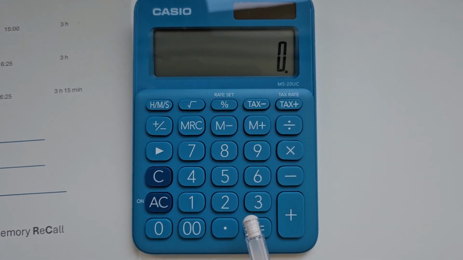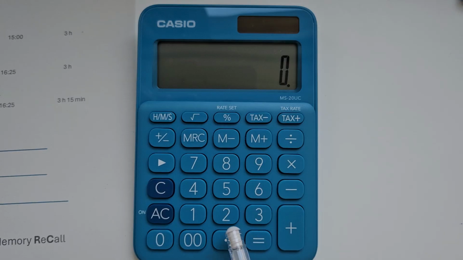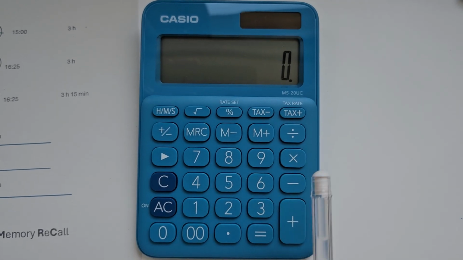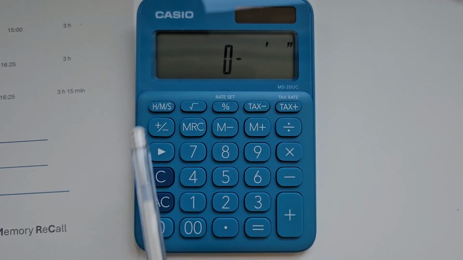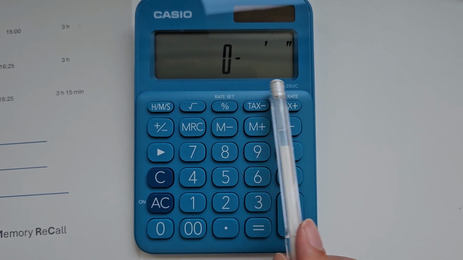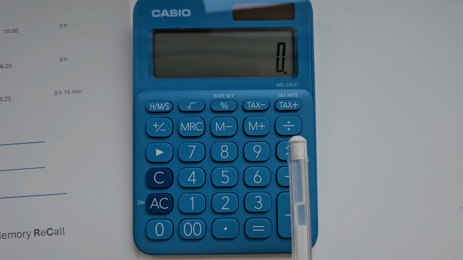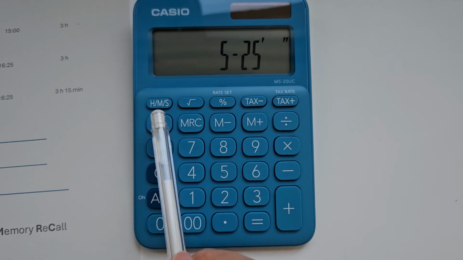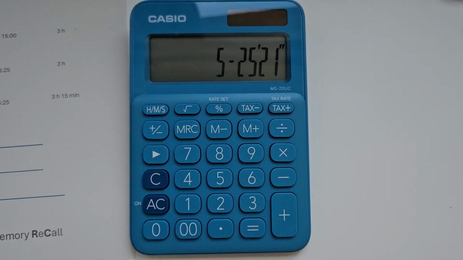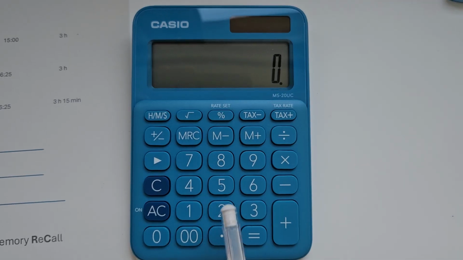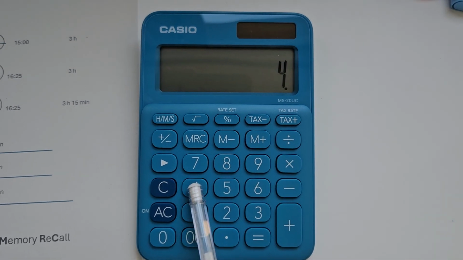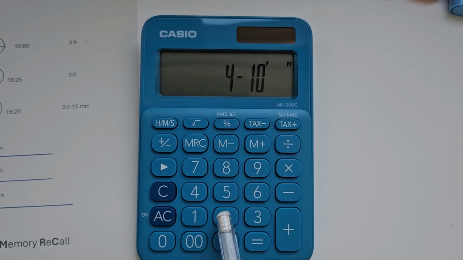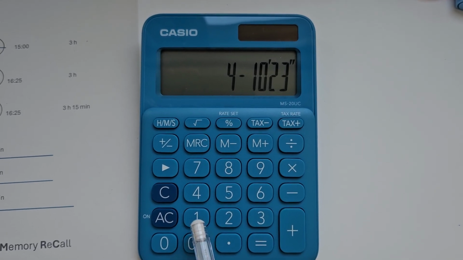And now, a tip is that you need to enter a value for the hours. If you put 0, it's working, right? So if you put 0 and then press this button, you can work with minutes and seconds. If you have 5 hours, then you start with this: 5 hours, 25 minutes, 21 seconds. Yeah, this is how we enter the times. 4 hours, 10 minutes, 23 seconds. This is how we add.